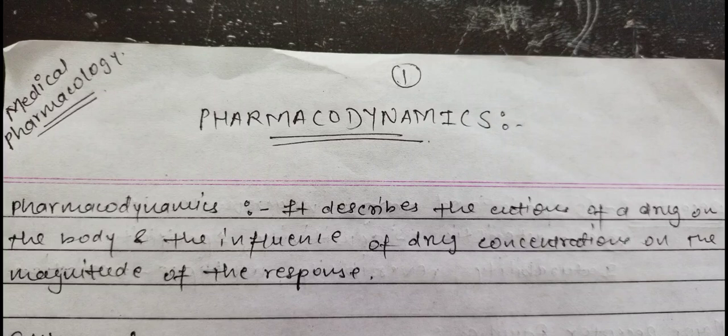So guys, today we are going to learn about pharmacology. Pharmacology is one of the most important subjects in medicine. To learn pharmacology, we should first know pharmacokinetics and pharmacodynamics. So what is pharmacodynamics? It describes the actions of drugs on the body and the influence of drug concentrations on the magnitude of the response.